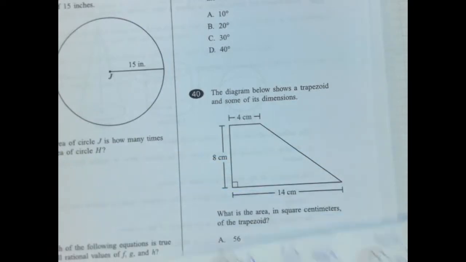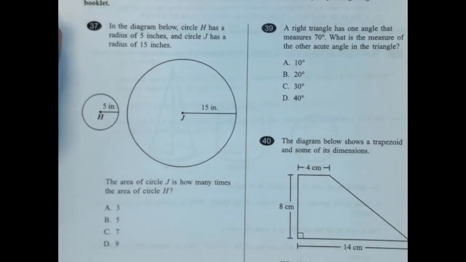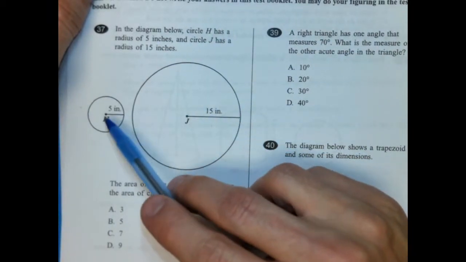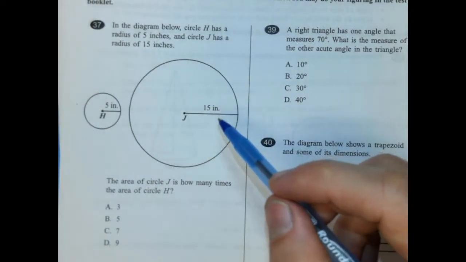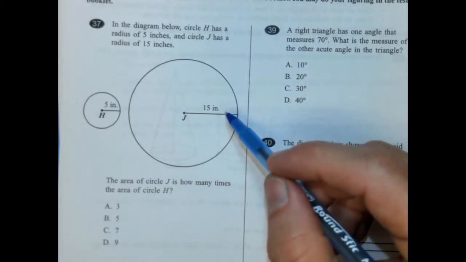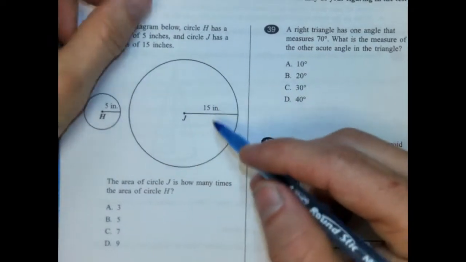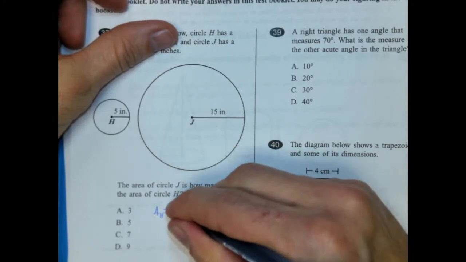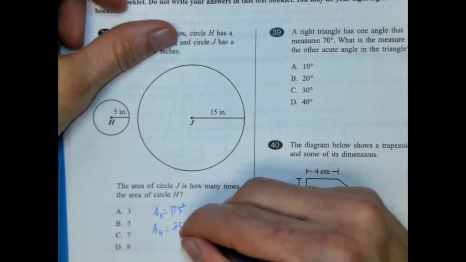All right, let's look at number 37. We're almost done here. I don't know if we're going to finish this in time. We'll try before I run out of time here. In the diagram below, circle H has a radius of 5 inches. Circle J has a radius of 15 inches. The area of circle J is how many times the area of circle H? So area is pi r squared. So let's calculate the area of H first. So area of H is going to be pi times 5 squared. So area of H is going to be 25 pi.